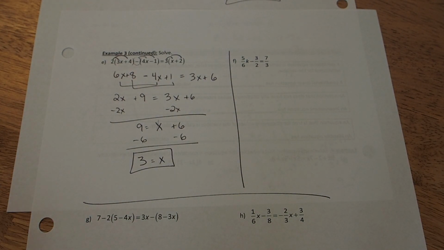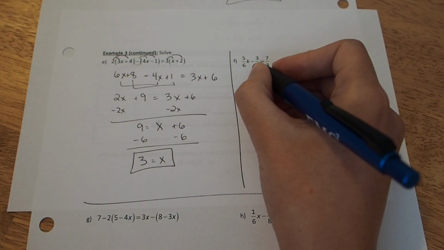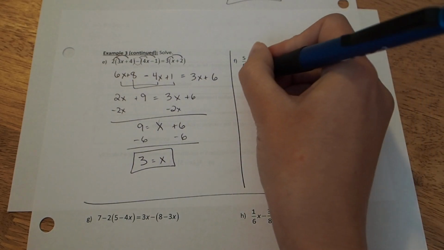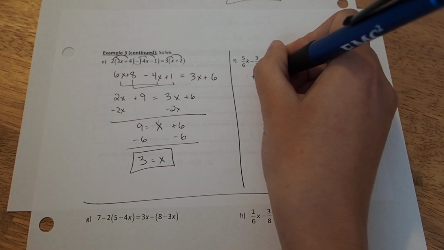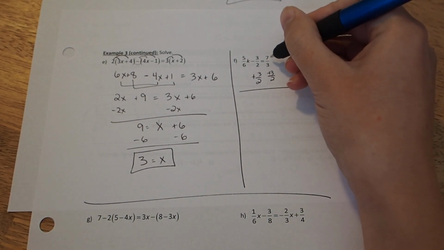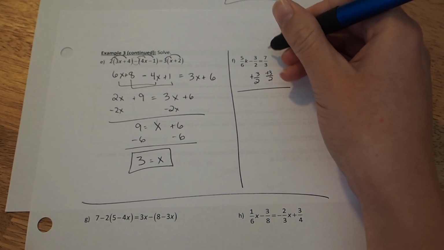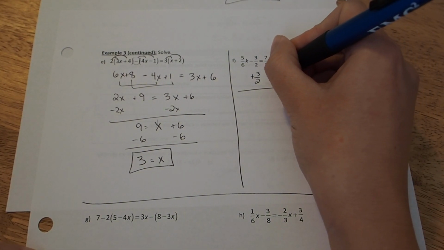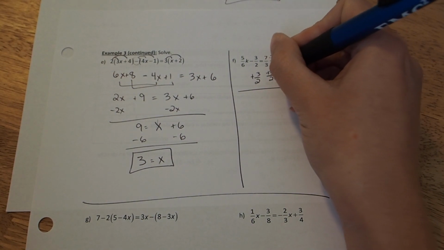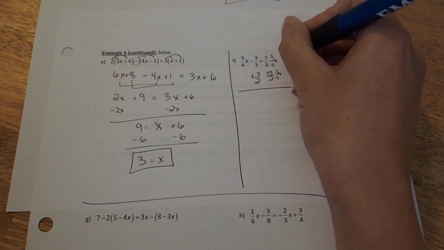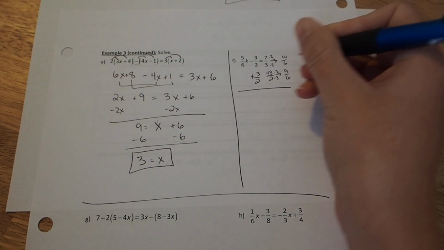In part F, I want to solve for this variable k. The very first thing I need to do is add 3/2 to both sides. Now, since these don't have a common denominator, I'm going to need to get a common denominator before we continue the addition. So I'm going to get a common denominator, which is 6, by multiplying the top fraction by 2 and the bottom fraction by 3. So that gives me 14/6, and it gives me 9/6.